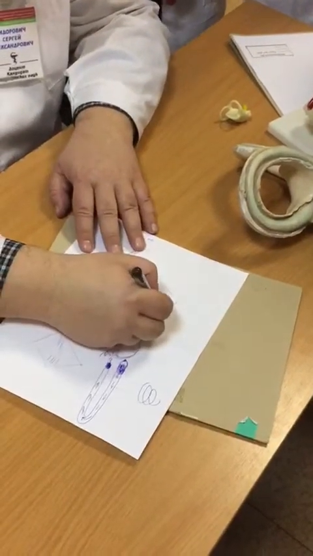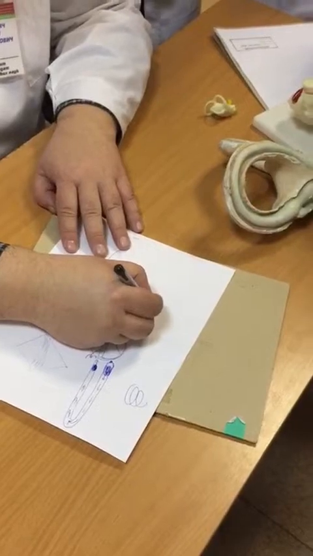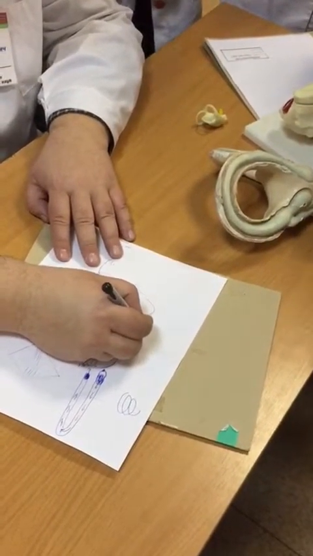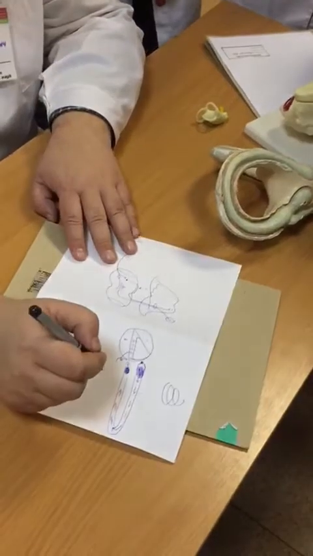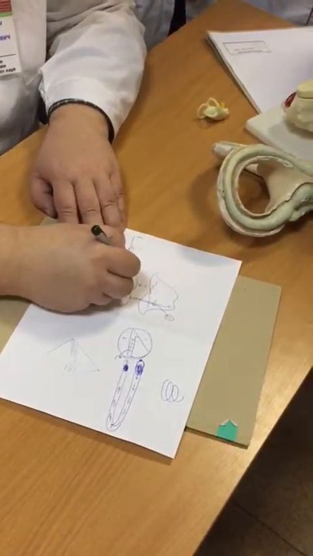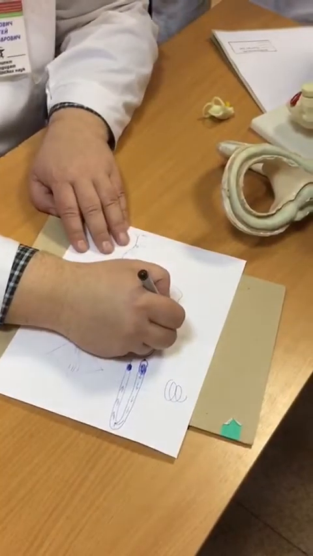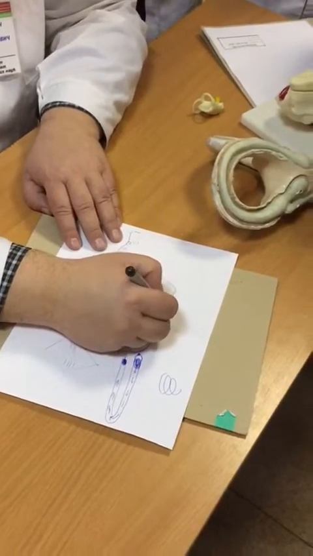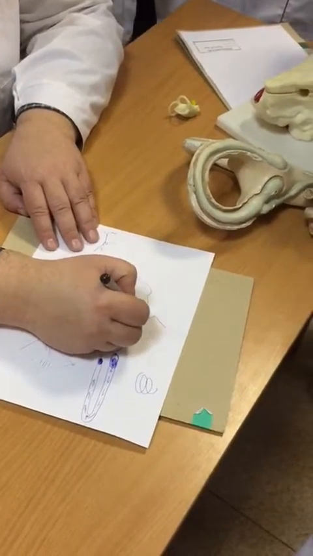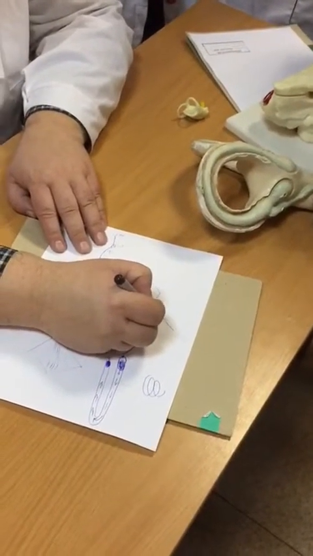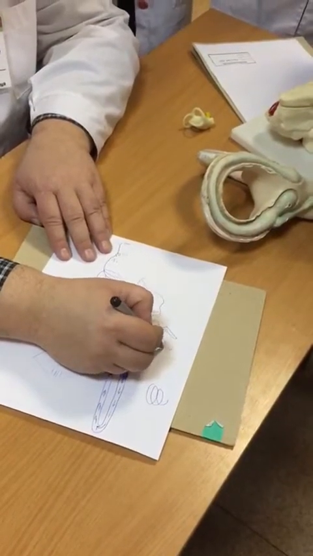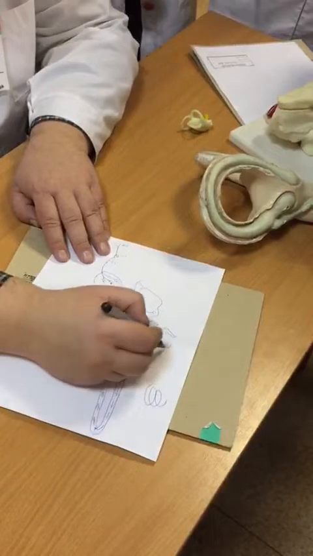And this lemniscus finishes in the nuclei of the inferior colliculus and in the corpus geniculatum mediale. That is, here was the second neuron, and this one is the third neuron. And from these cells in the corpus geniculatum mediale, the central acoustic tract goes to the cortical center of the auditory analyzer.